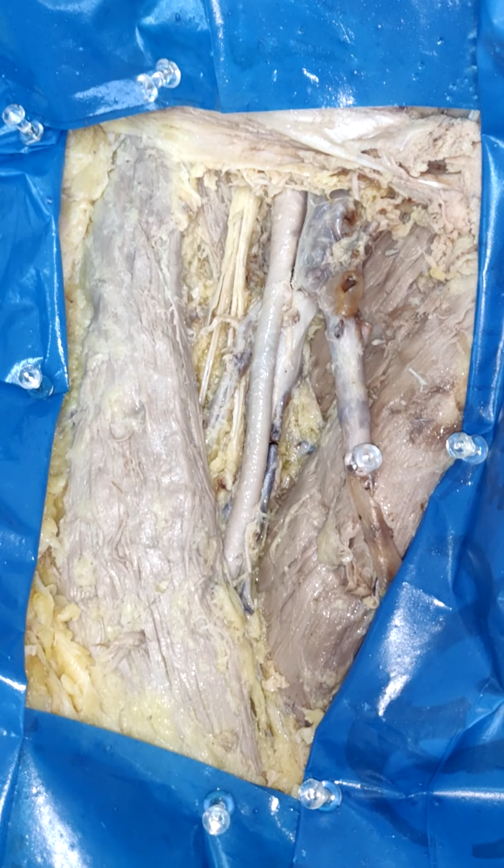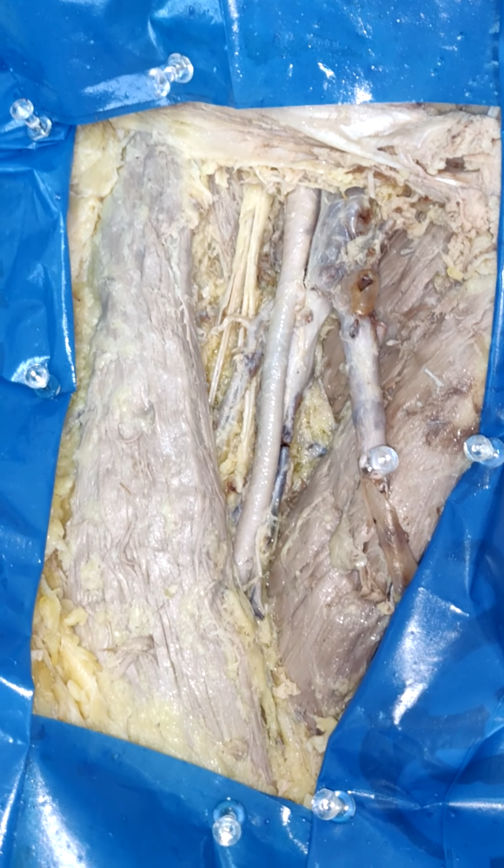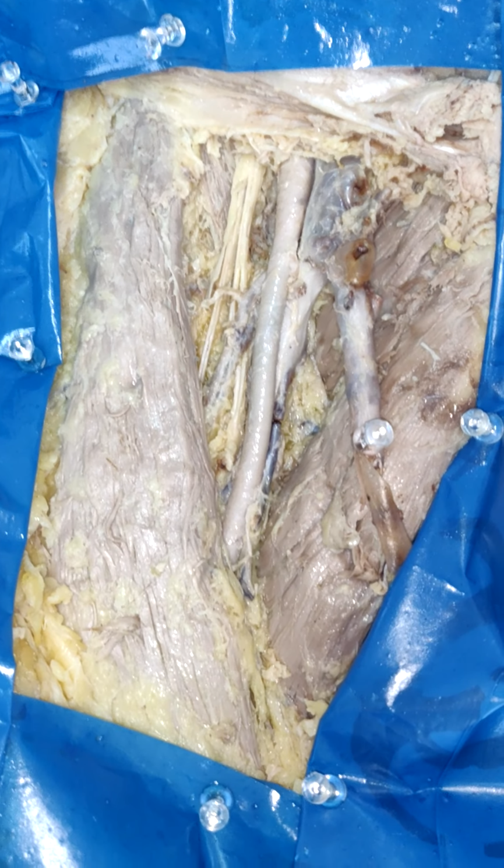Clinically, the femoral triangle is important because it is a site for femoral hernia, psoas abscess and palpation of the femoral vessels and lymphadenopathy.